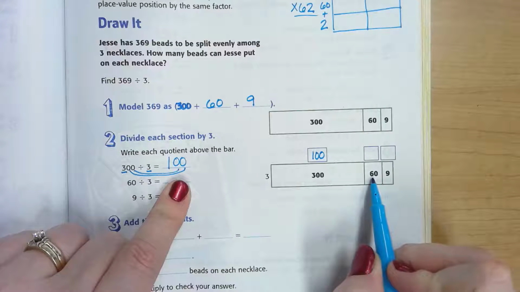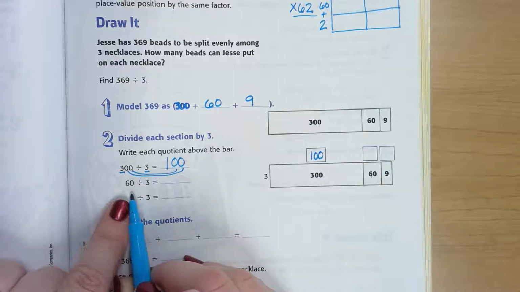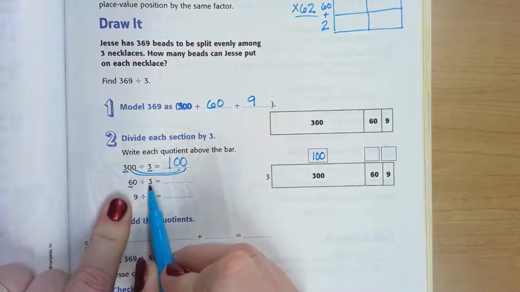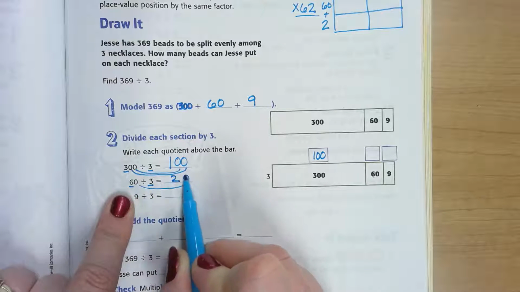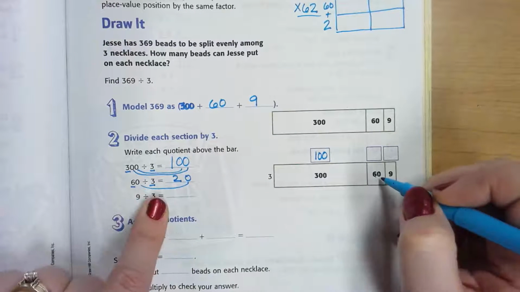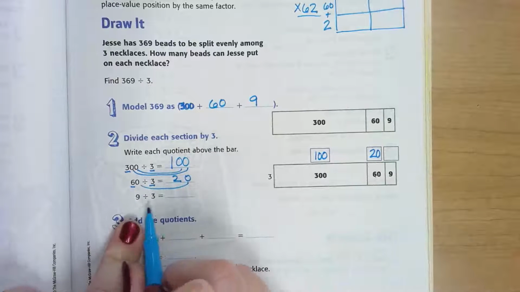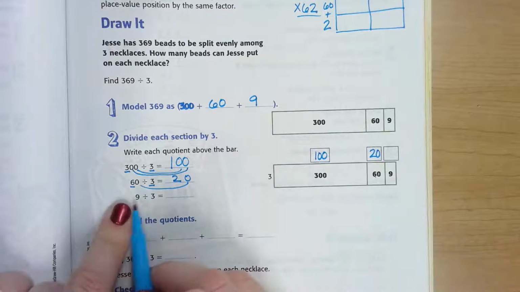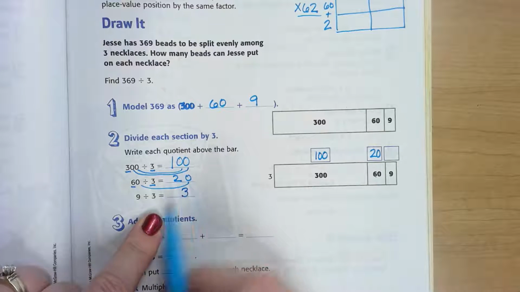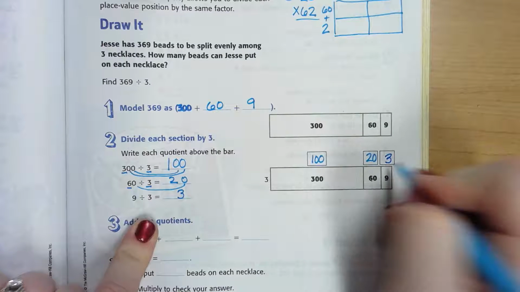And then we do the same for the next part. 60 divided by 3. Well, let's find the fact. 6 divided by 3 is 2. Tack on our 0 to make it 20. So 20 will go up top here. Then we have 9 divided by 3. That's a basic fact. The answer is 3. So 3 will go up here.